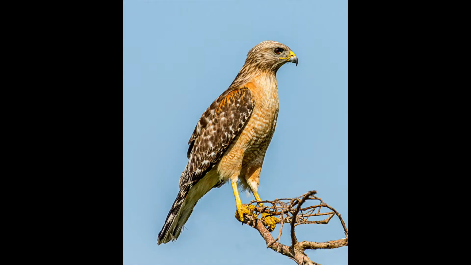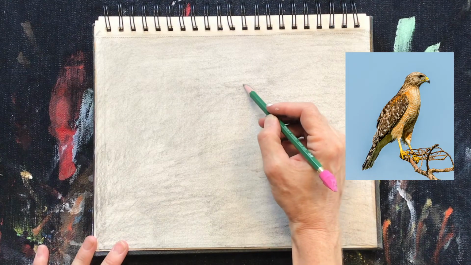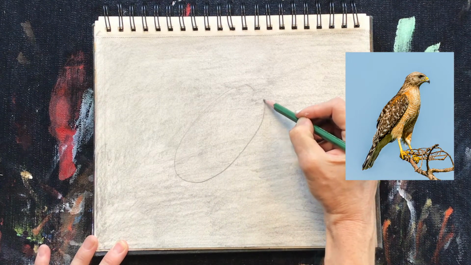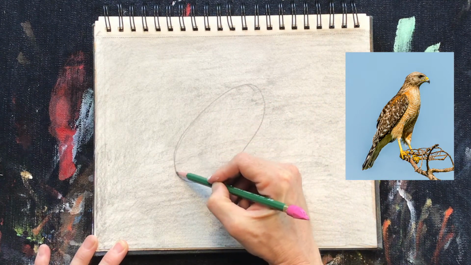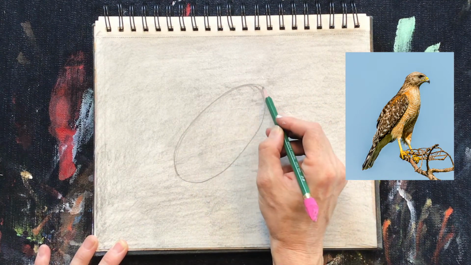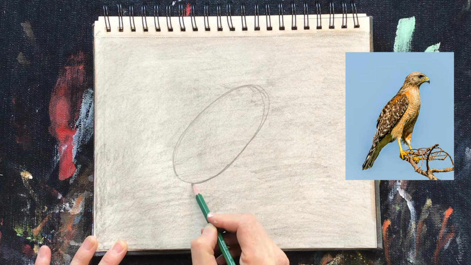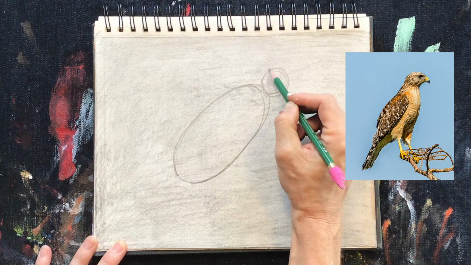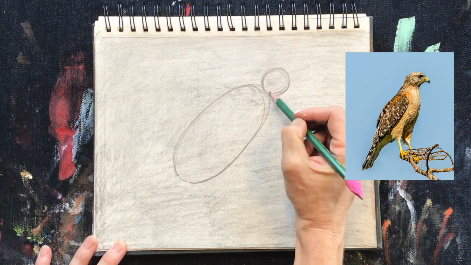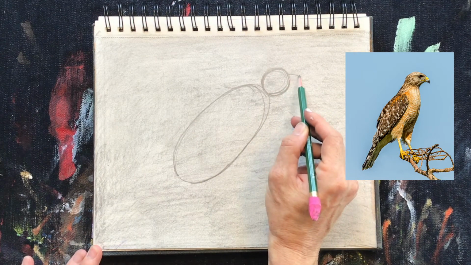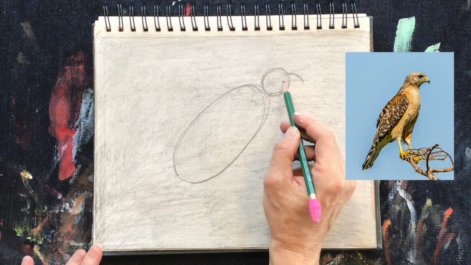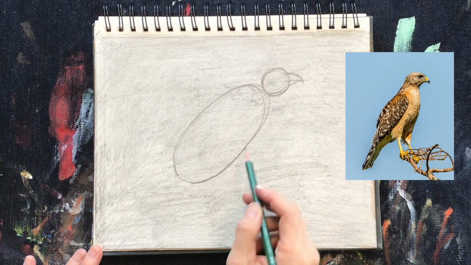Okay, so here's the reference for our drawing. And what we're going to do first is draw the body, which is just going to be a simple oval shape. So notice that it's fairly large and is in the center of the paper, and the paper's oriented horizontally. After that, you're going to draw a circle on top of that oval for the head, and then you're going to draw a rounded triangular shape for the beak.